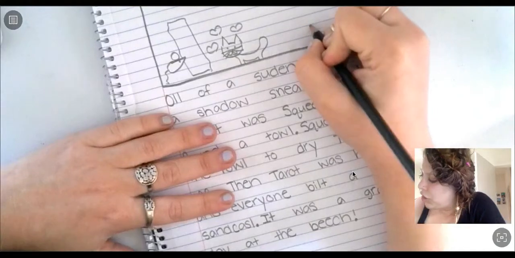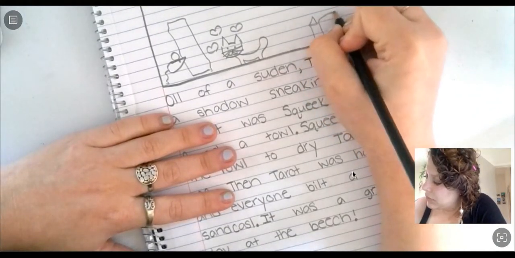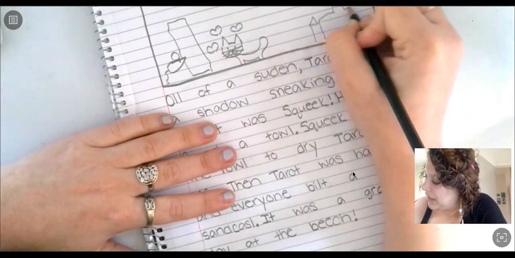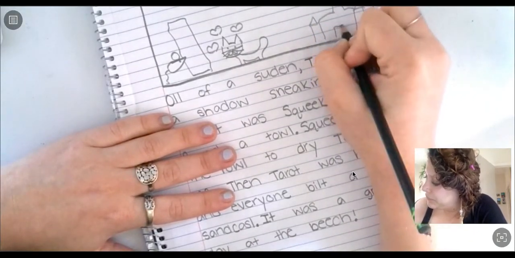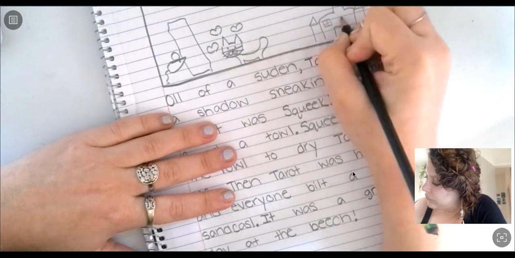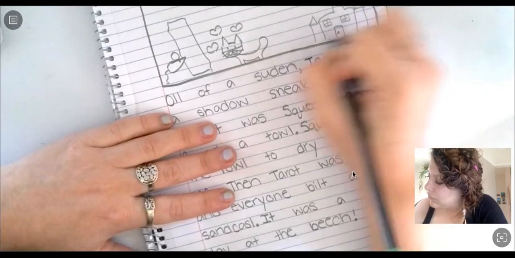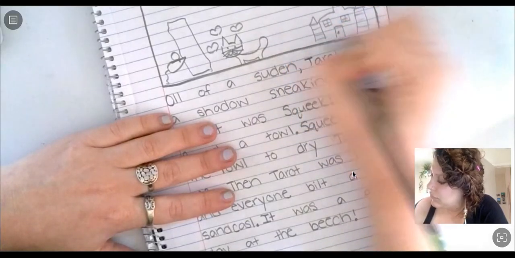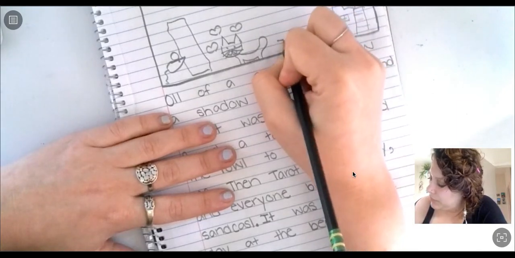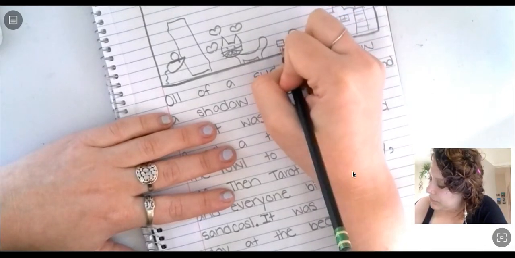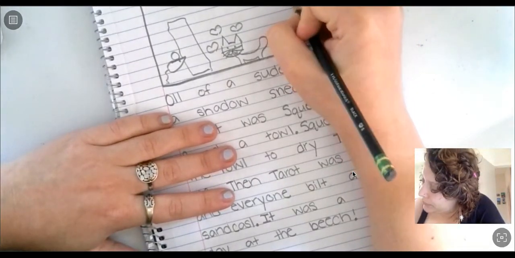And then I'm going to draw the big sand castle they're building. With a bucket and a shovel. And I need to draw Jay the bird.